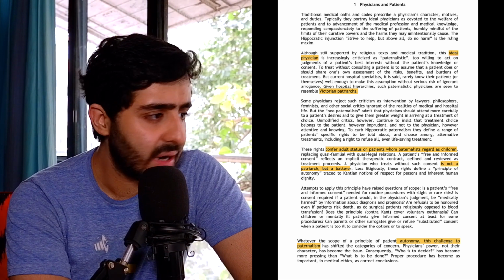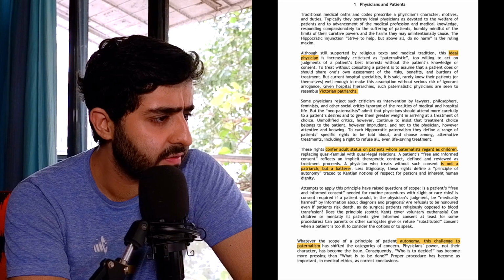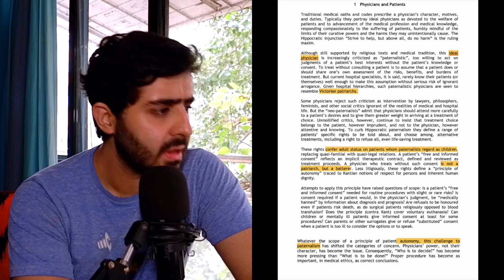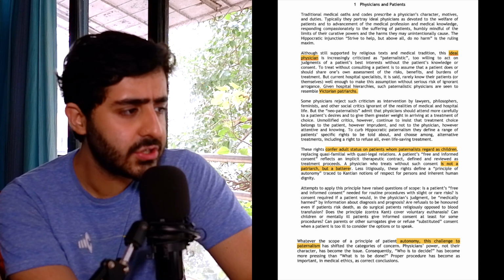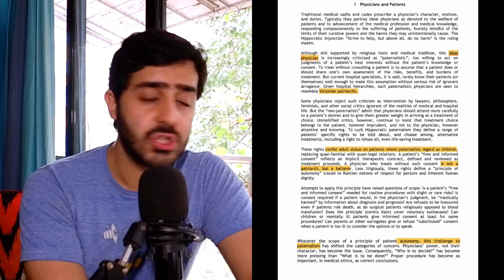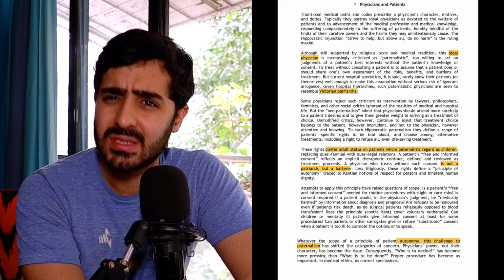Patriarch and batterer, again, if we look at this paragraph here, which speaks about, again, fourth paragraph, a physician who treats without such consent is not a patriarch but a batterer. Again, it's not a patriarch but a batterer. Therefore, they're being used in opposition to each other. It's, again, very replacement-wise, the same way we saw with quasi-familial and quasi-legal. We can cancel that out.